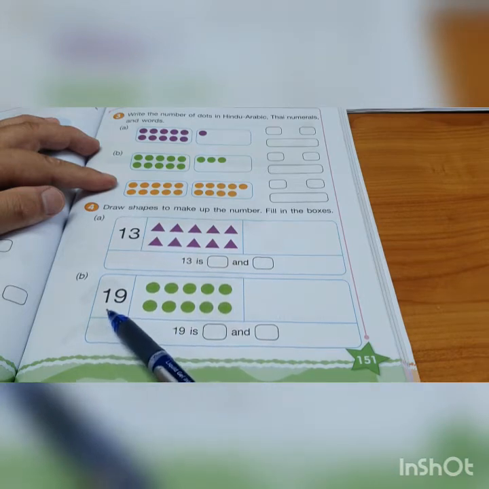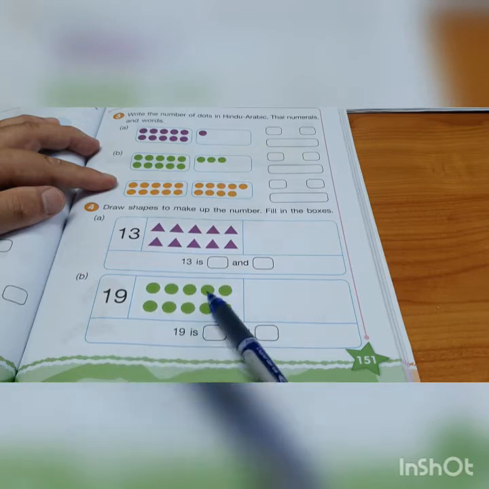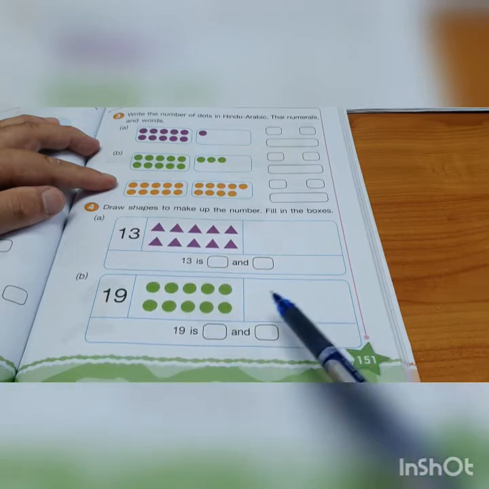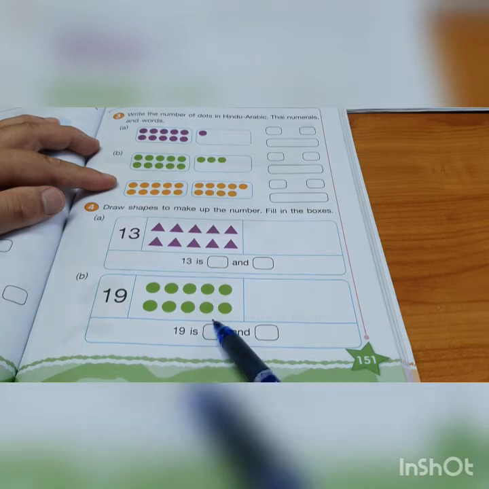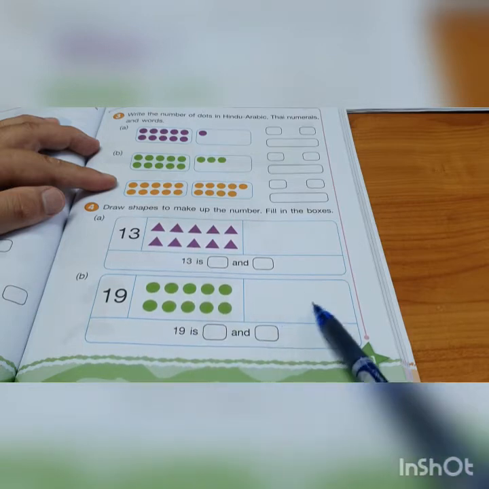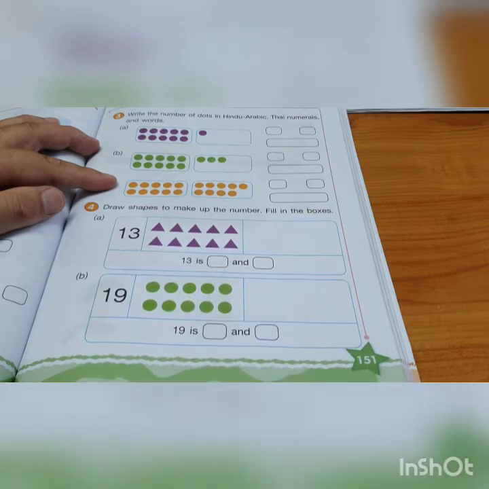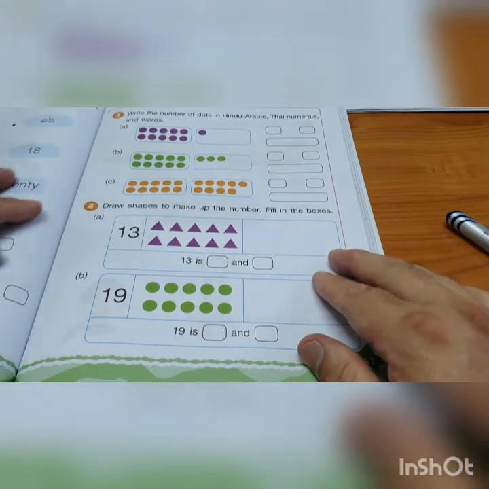The total is 19. How many dots do you have here? How many more dots do you have to make here? So 19 is, and, okay, good. I'm sure you can do this.